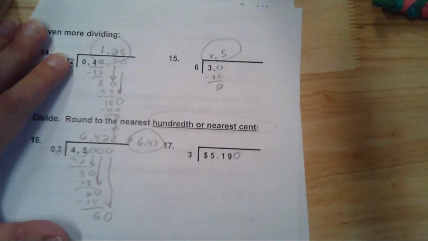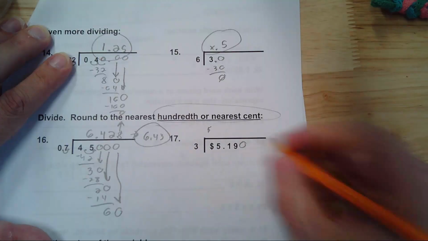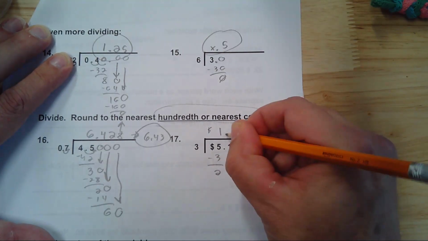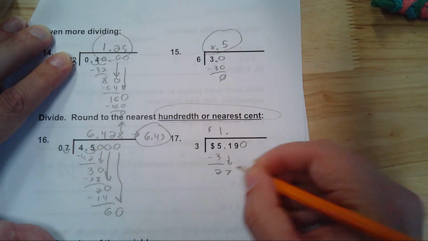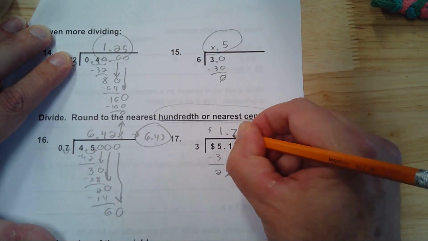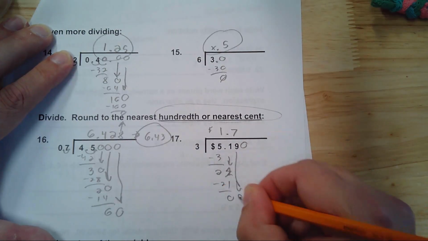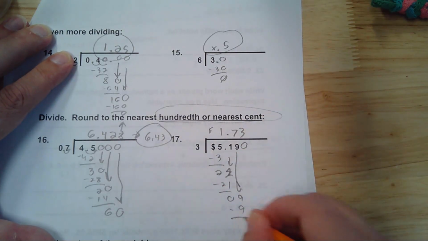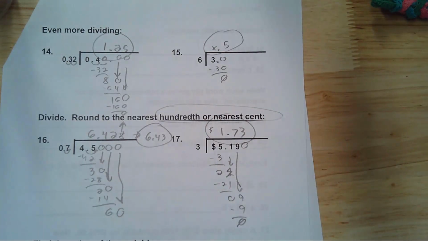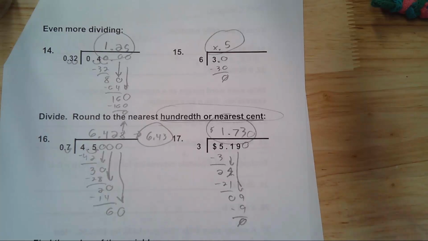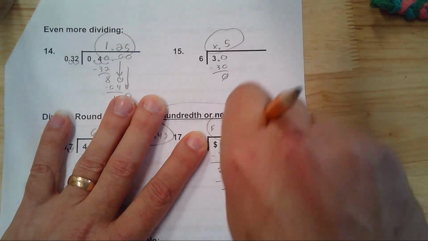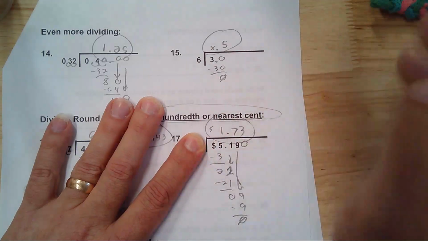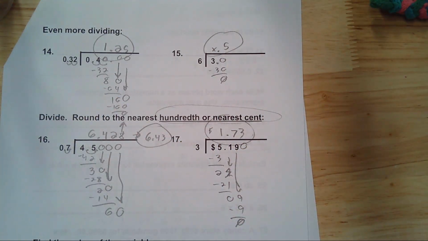All right, this one here, money. 3 goes into 5 once. Here's my decimal, drop the 1, 3. 3 into 21, 7 times. A 0, drop the 9, 3 into 9, 3 times. It terminates. I don't need a third decimal. If I had it, it would be a 0. A 0 to 4 means stay where I'm at, or round down. But this one terminates before I hit that point, so I don't need to keep going. $1.73 is the answer. Good with that.